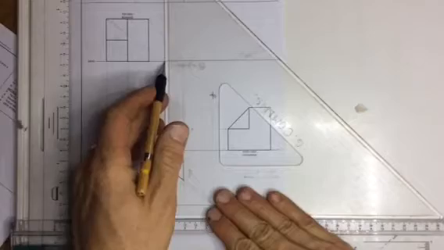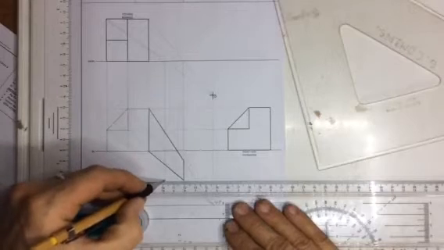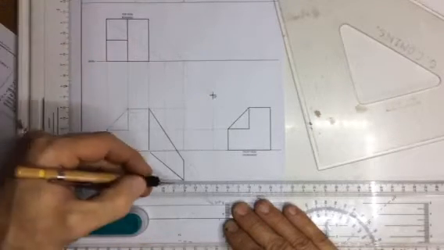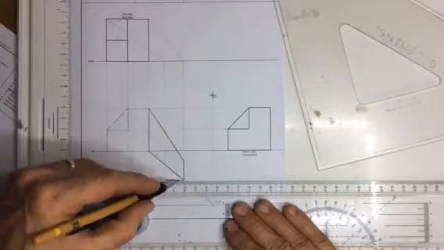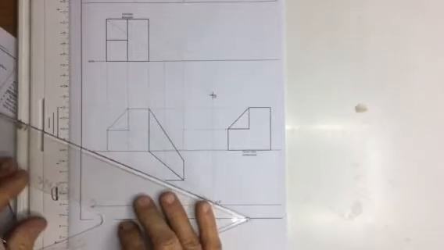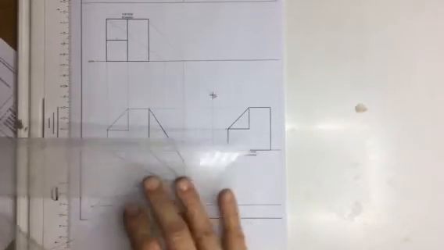Take it down where it cuts the picture plane, and I should find a line coming across from that back corner to the back corner. Back corner to the back corner. That then comes forward to the front corner over here. And I can see the bottom of this thing.